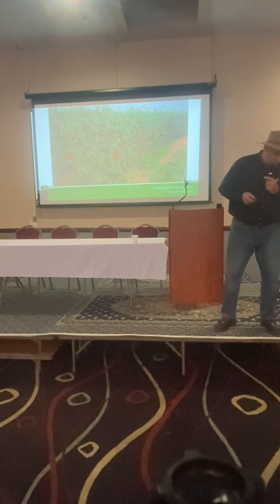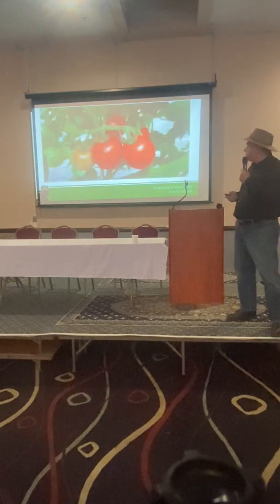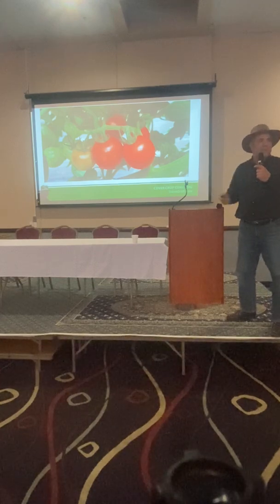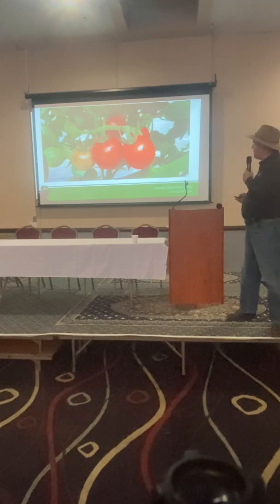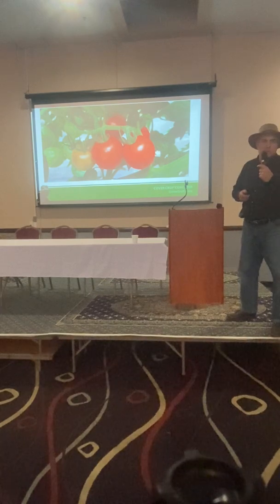Okay, so that's kind of where I'm at today. This is what we're after. This is a little Campari type tomato that I grow for Whole Foods. Good quality, healthy fruit. This has had very, very little additional amendments. It has some. I won't go into it all.